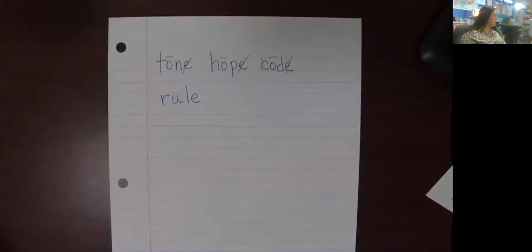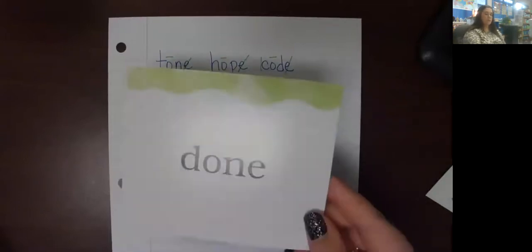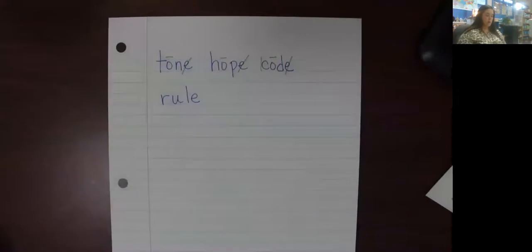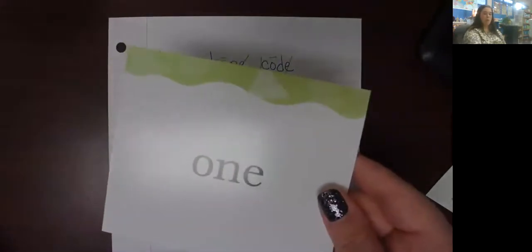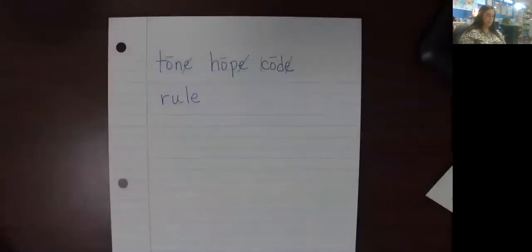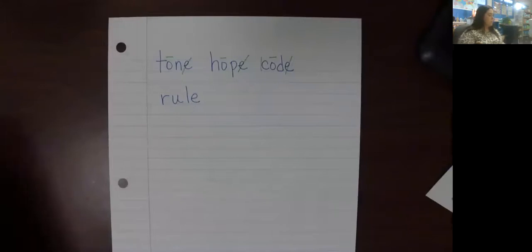All right, now I'm going to show you our new sight word cards. We have the word done, and we have the word one. That's the number one. Okay, remember sight words do not follow spelling rules. We cannot sound them out. That is why they're called sight words. We just have to memorize them. Okay, all right, now I am going to go back to our worksheet here.